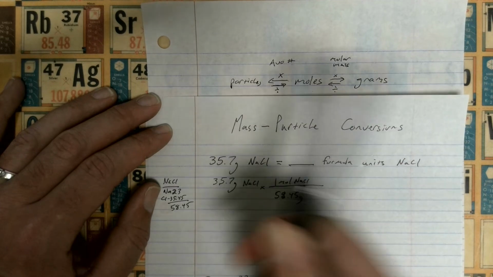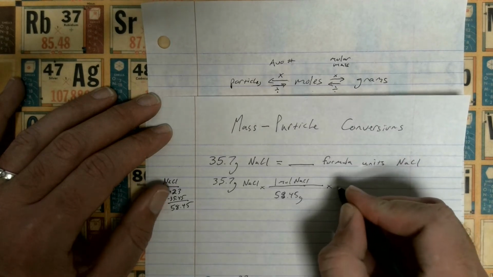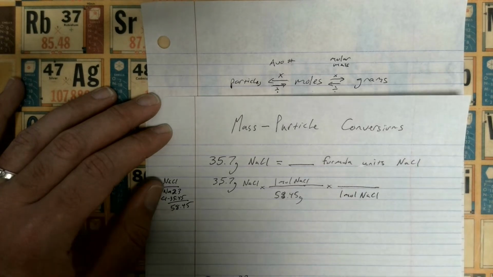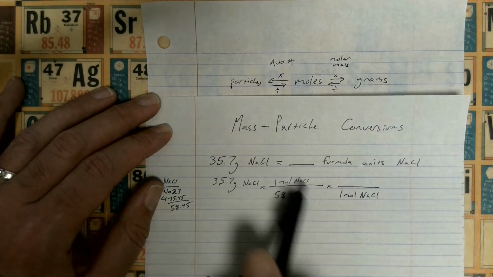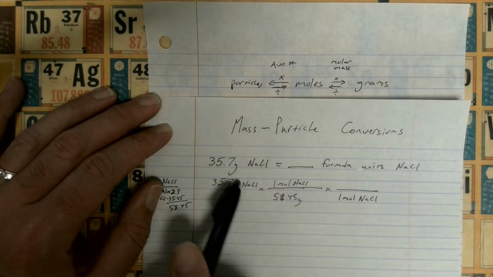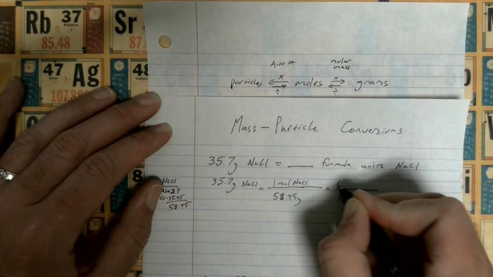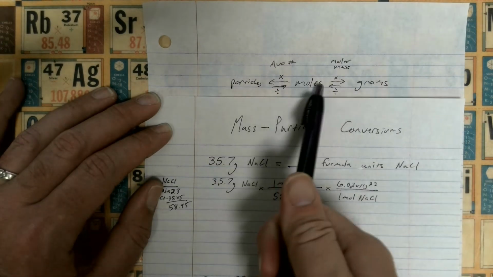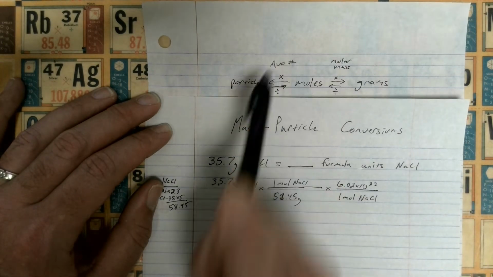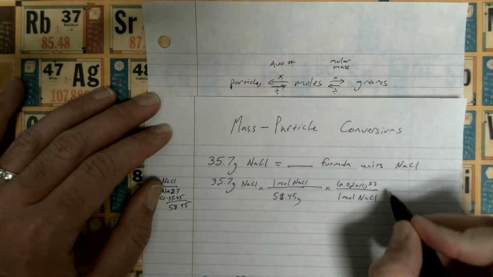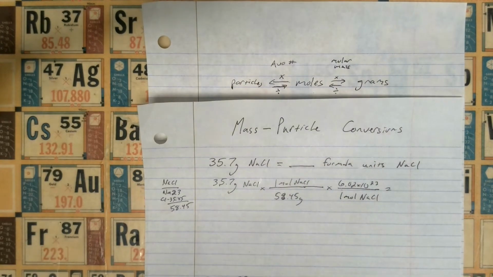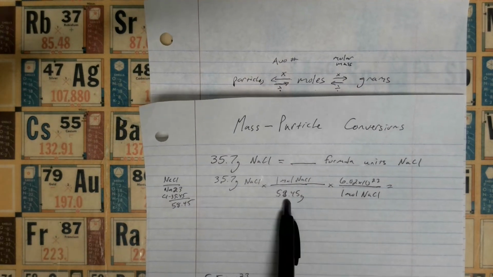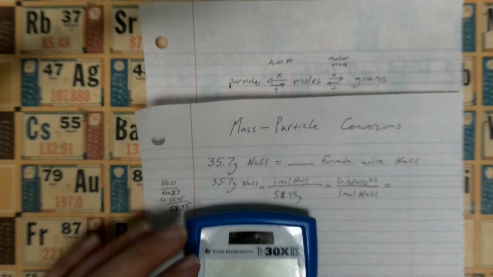Now we've got to go to particles, right? So I'm doing one more of my factor problems, my fractions. 1 mole, since that's moles, those have to match. Grams match, moles match. And then on top, we're going to put Avogadro's number, because that's how many particles are in 1 mole. So going moles to particles, we use Avogadro's number. Okay? So now I do my math. This way, we multiply all the way across the top and then divide by the bottom.